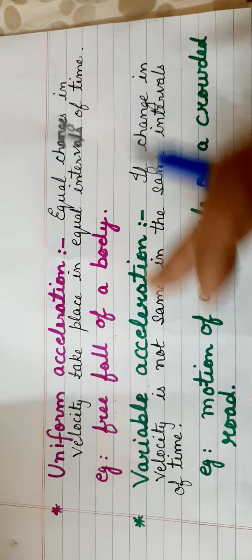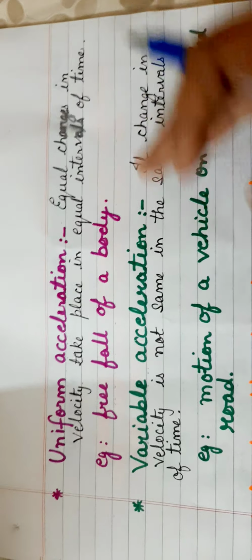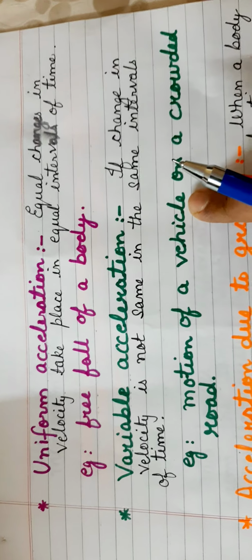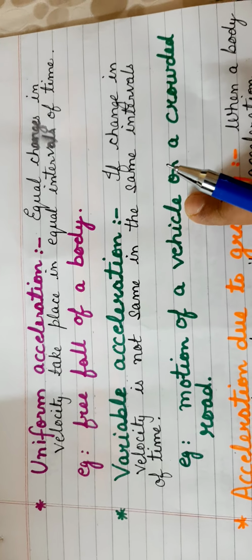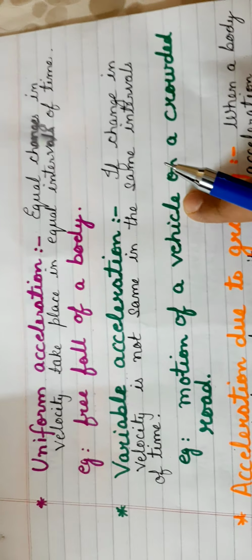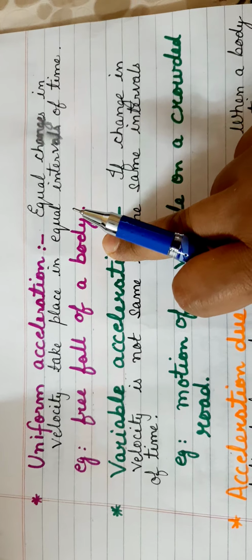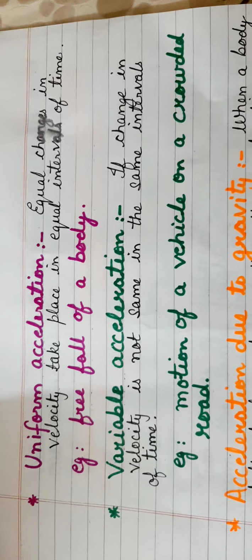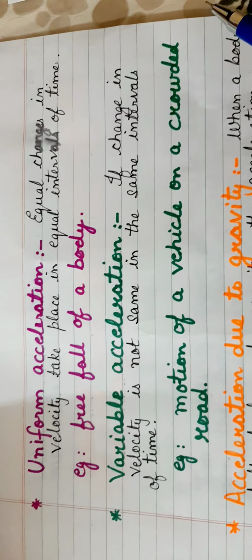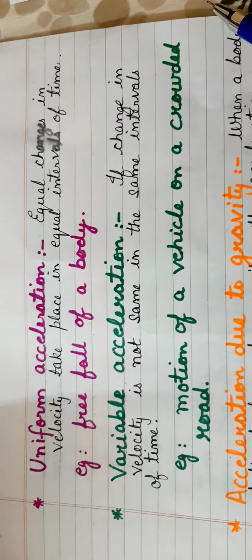So what is happening? There is a steady increase in velocity and it is also an equal change in velocity with respect to equal intervals of time. So it is said to be uniform acceleration. The best example of uniform acceleration is a freely falling body under the force of gravity. When a body is pulled by the force of gravity of the earth, the velocity of the body goes on increasing as it falls towards the earth. And that is said to be a uniformly accelerated motion.